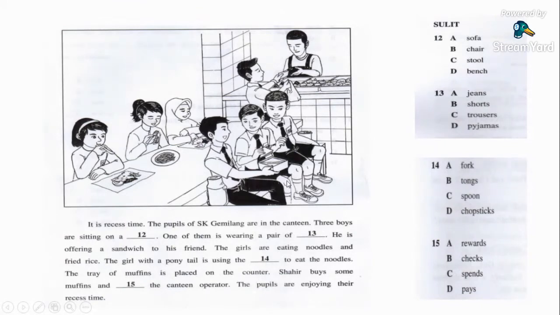Trousers, this is short pants. All right. He is offering a sandwich to his friend. The girls are eating noodles and fried rice. The girl with a ponytail is using the ponytail. Ponytail is this. To eat the noodles.